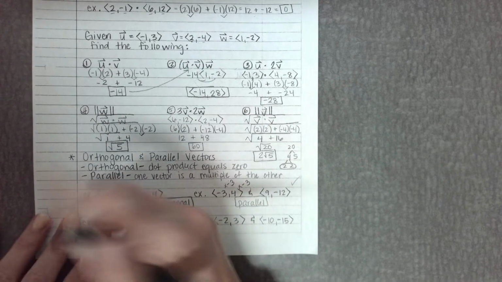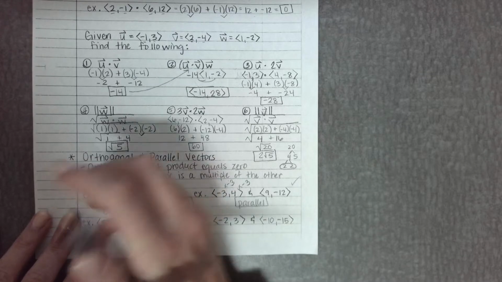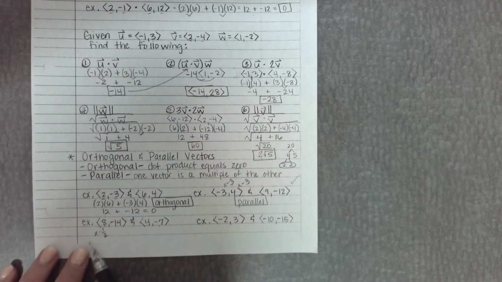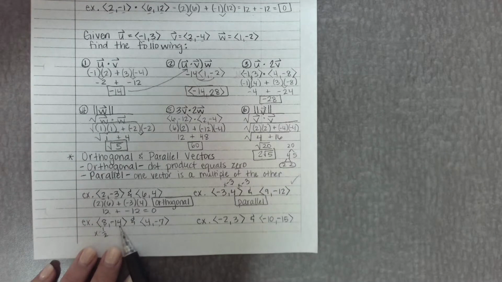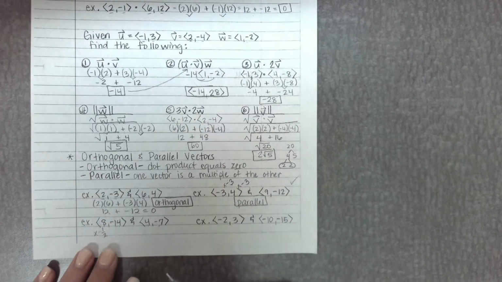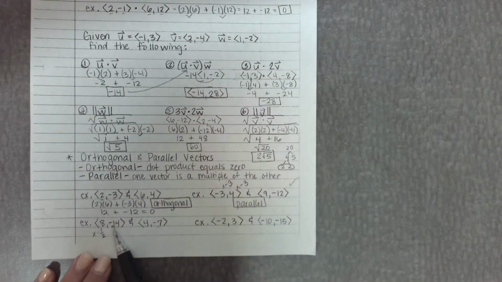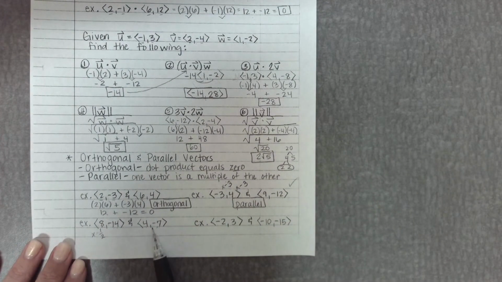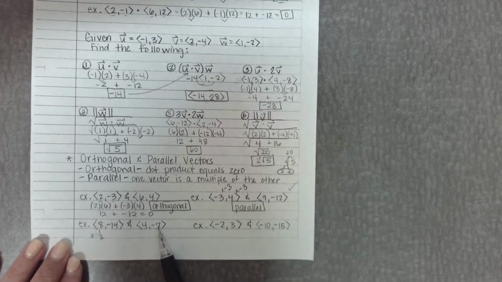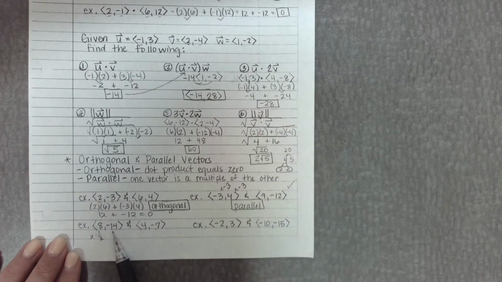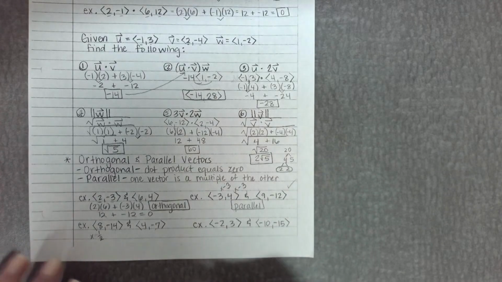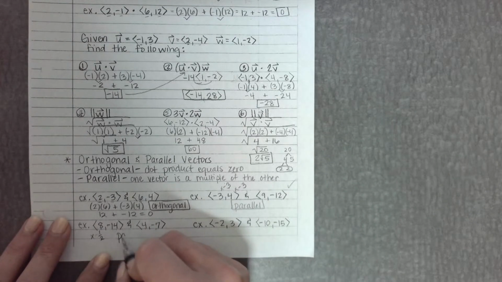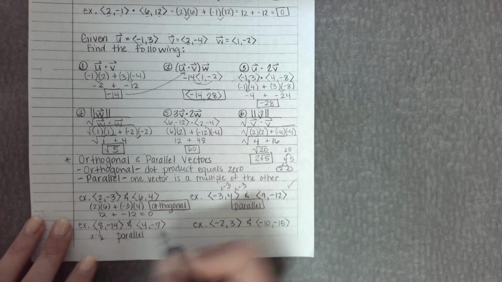Or sorry, I would not need a negative. I'm looking at this sign here instead. I could multiply by 1/2 and get from 8 to 4. I could multiply by 1/2 and get from -14 to -7. And that means this one is a multiple of that one. Or I could go the other direction. I could start here and say, okay, I can multiply 4 by 2 and get 8. I can multiply -7 by 2 and get -14. So either way, it is a multiple. So this is a parallel pair of vectors.